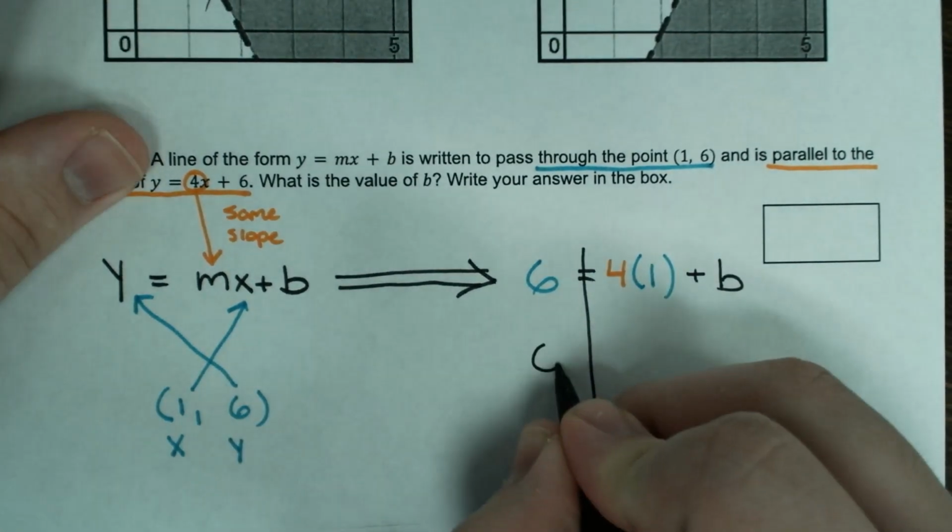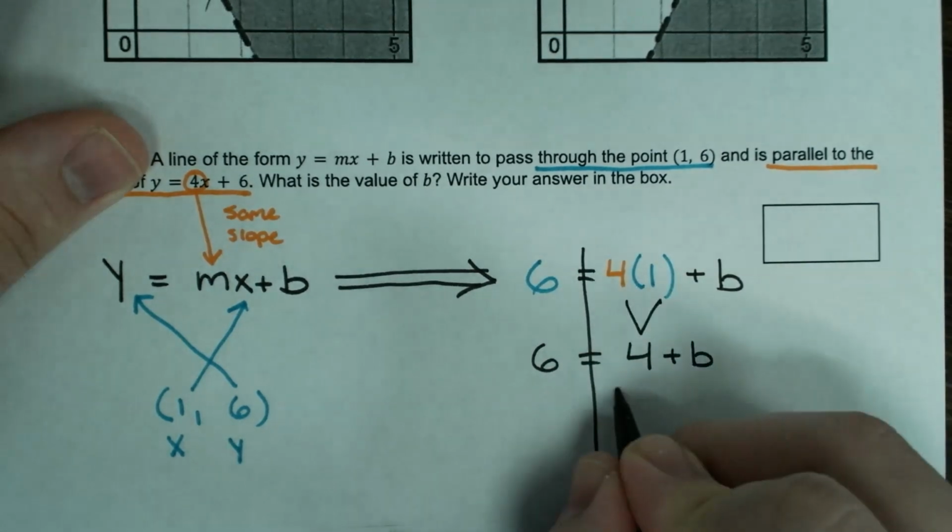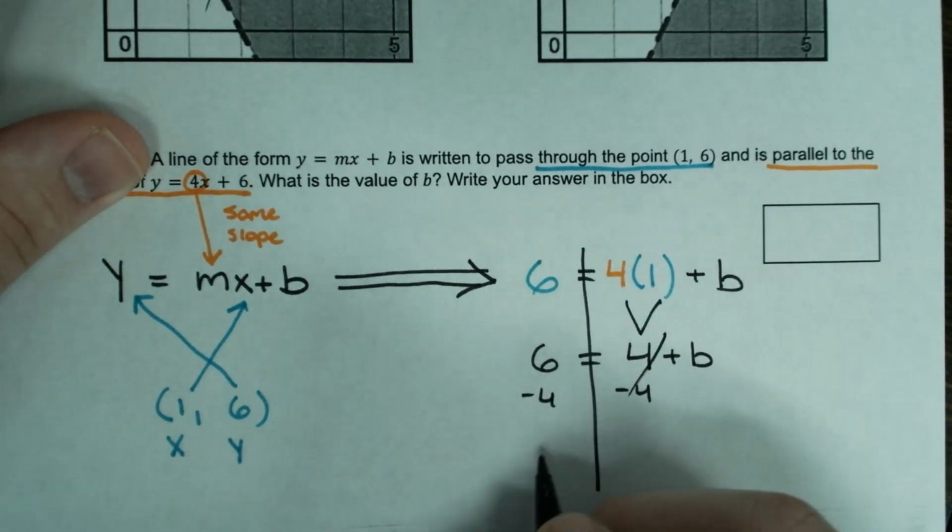4 times 1 is 4. Subtract 4 from both sides. The value of b is 2.